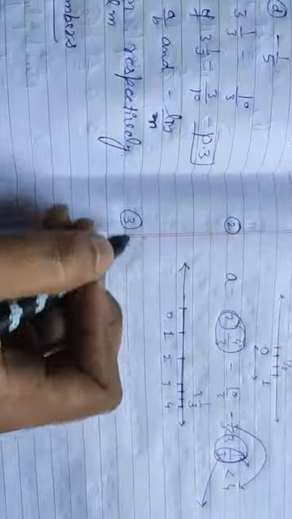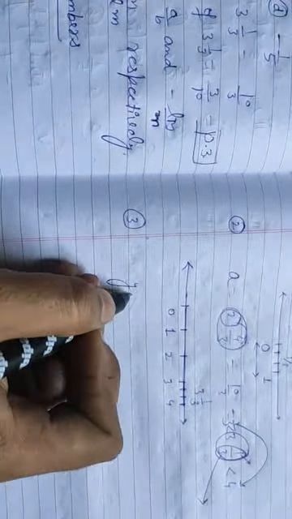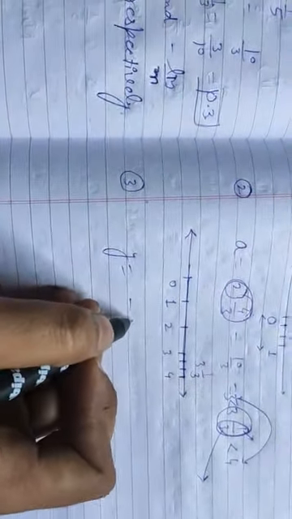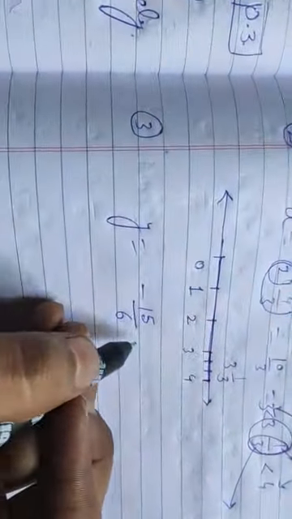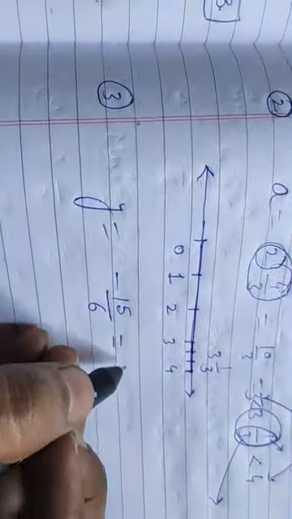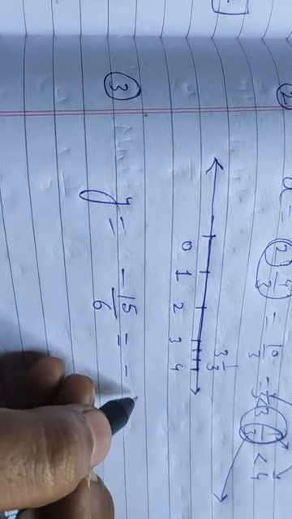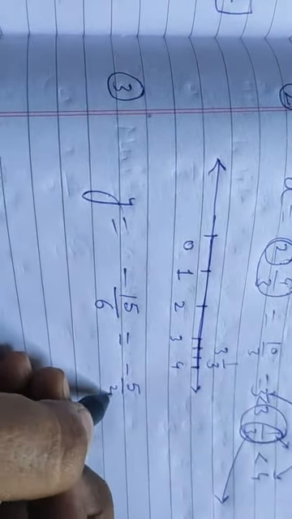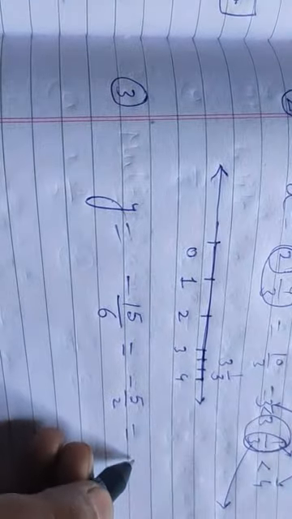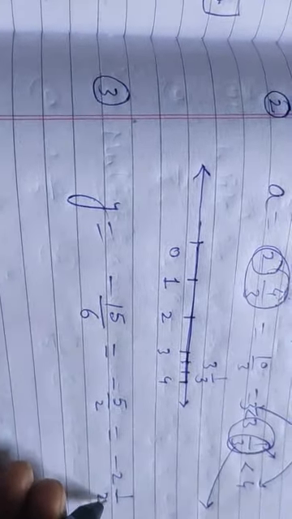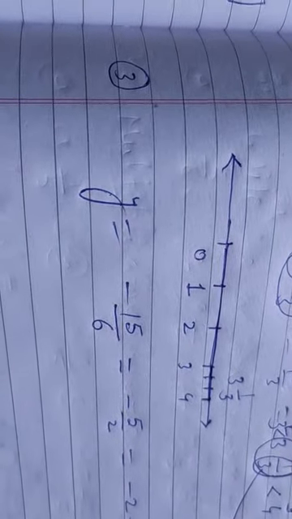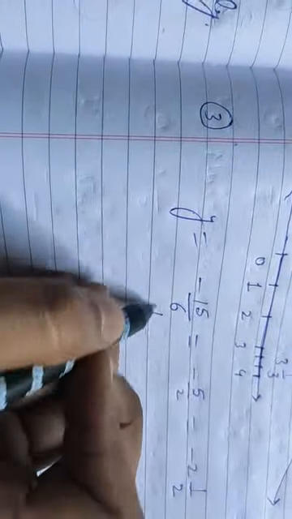Similarly you can take a negative example. y equals minus 15 by 6. You can cancel it and this will be minus 2 into 1 by 2. So do yourself.